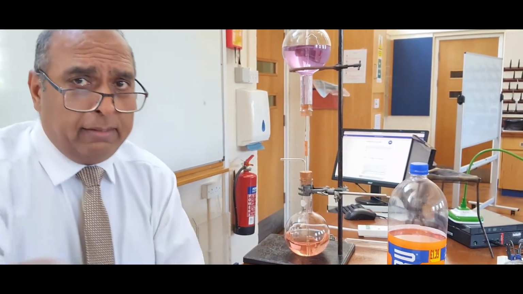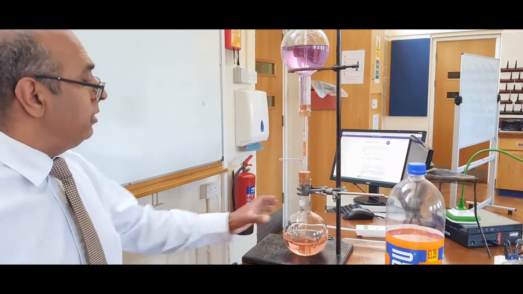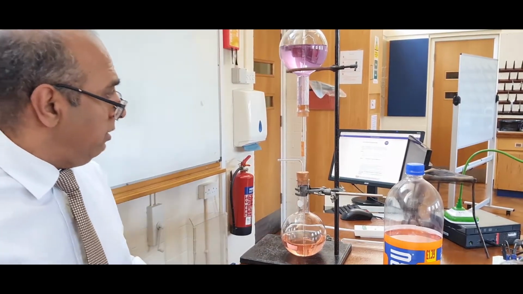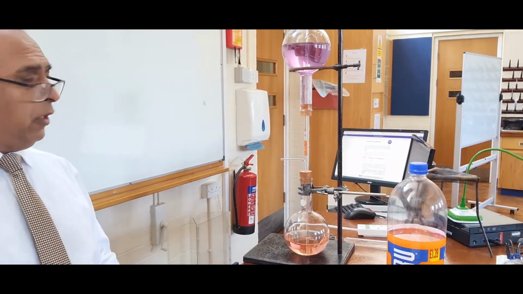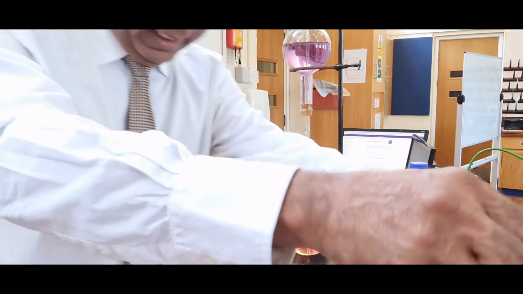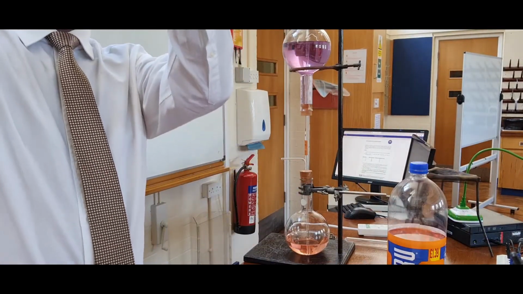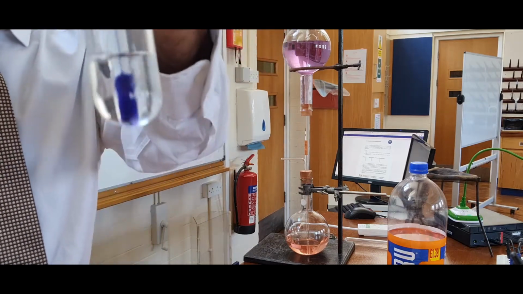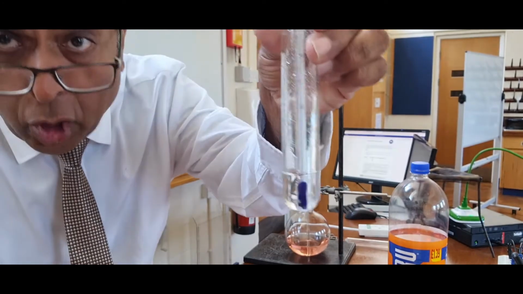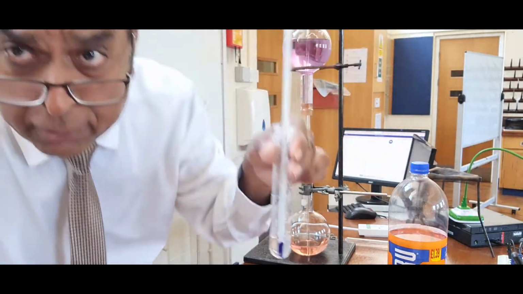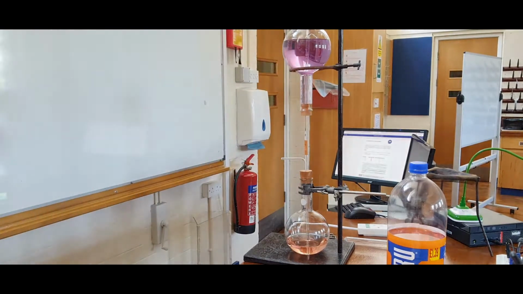You can see most of it now has been sucked from the bottom to the top. It will go on a little bit more and then it will stop. While I leave that for you to look at, I've been keeping an eye on this, and I've not yet got crystals. So I'm going to run it under a cold tap to try and get crystals to form.